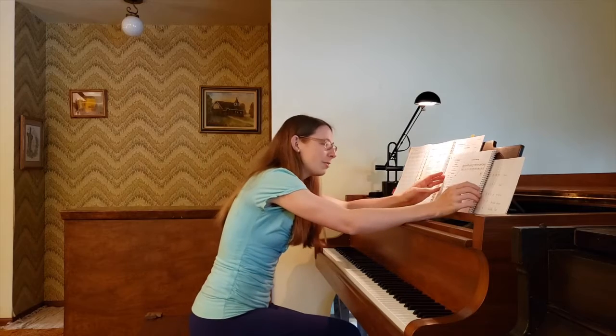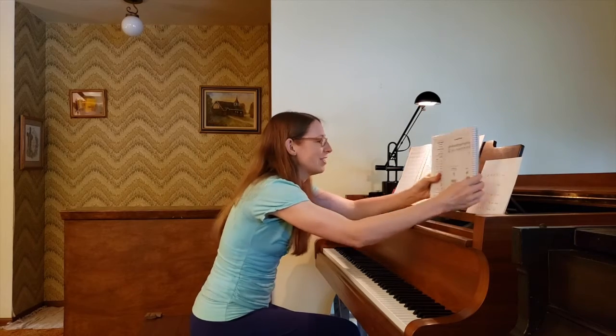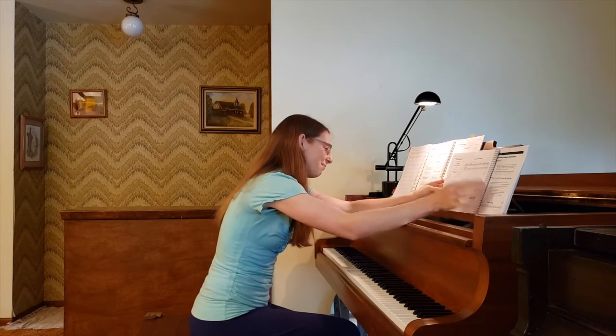Sounds very different in minor tonality. I'm always amazed at how different songs sound when you change the tonality.